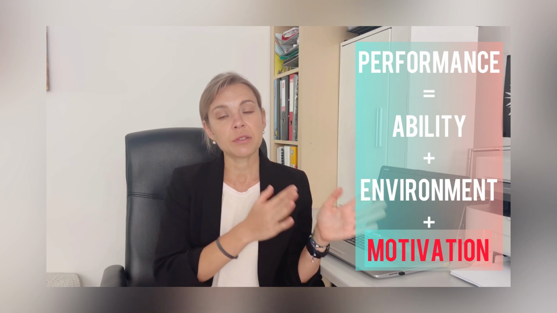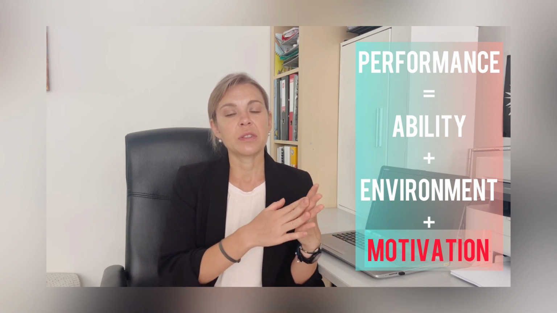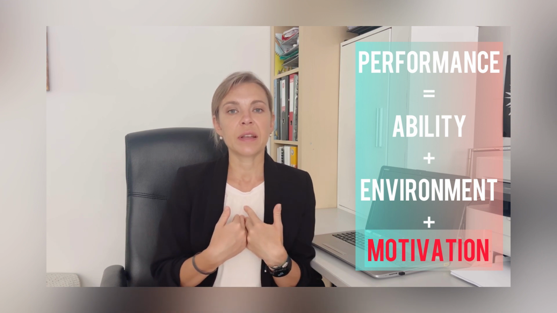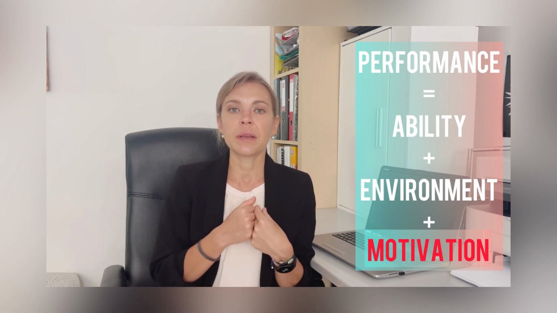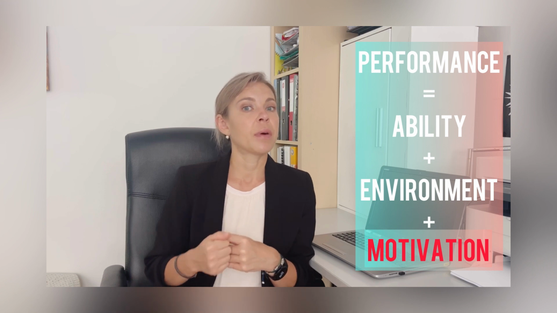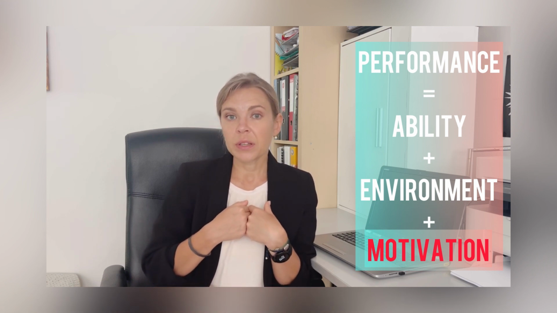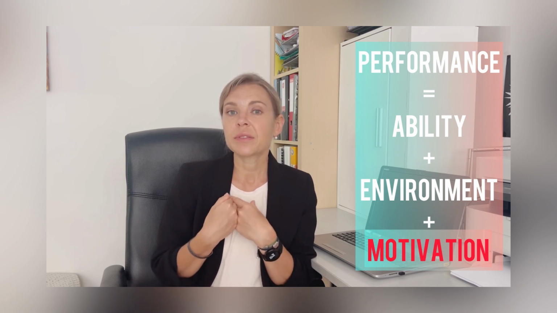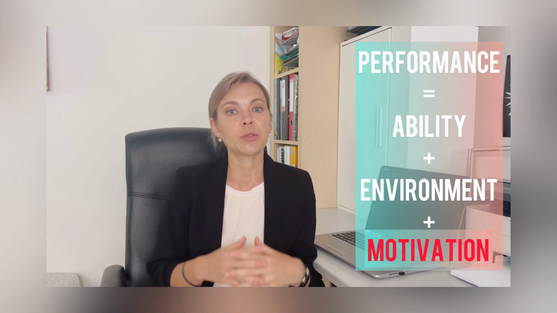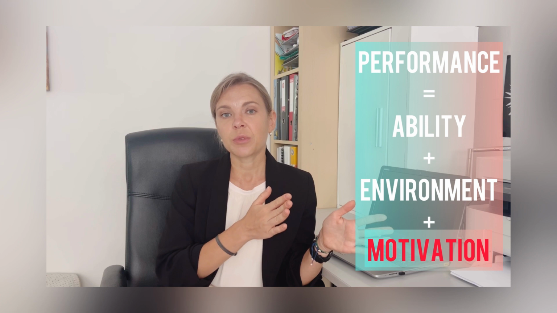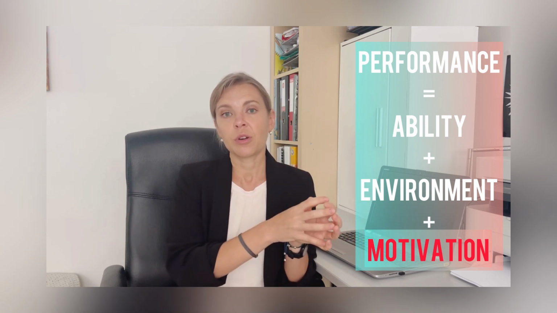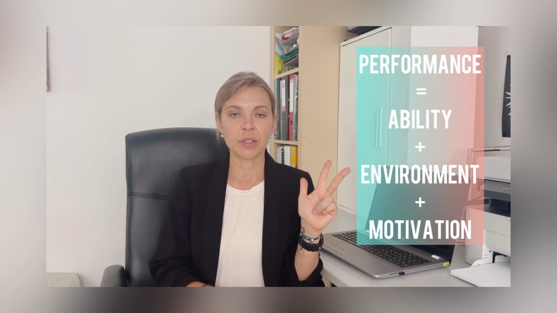But there is also intrinsic motivation. This is the motivation that is inside us. What motivates me from inside? These are my aspirations, my values, my calling, my talent, my gifts, what I'm gifted at. So this is intrinsic motivation. And needs, extrinsic motivation, and intrinsic motivation are all packed in the motivation component of the performance formula. So one more time, the performance formula: ability plus environment plus motivation.